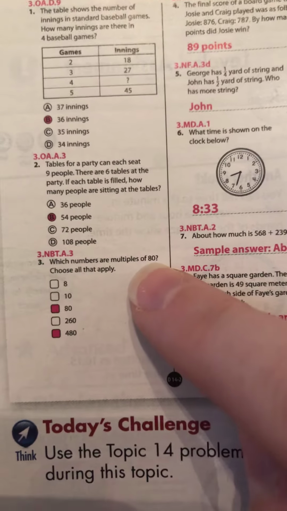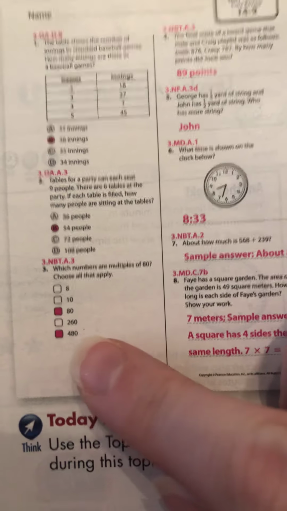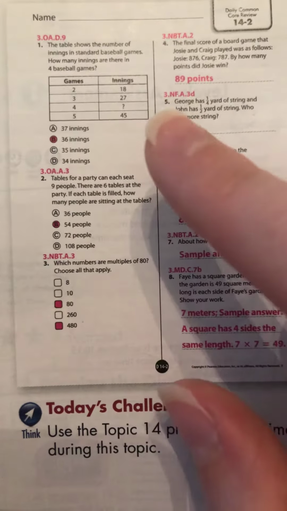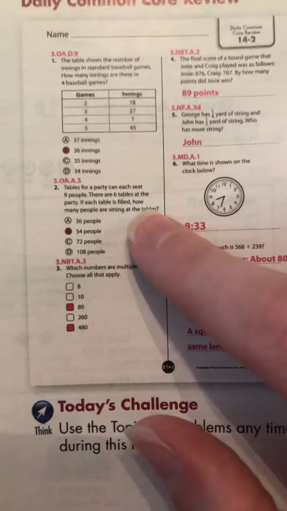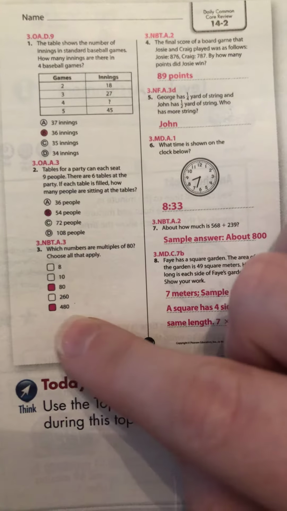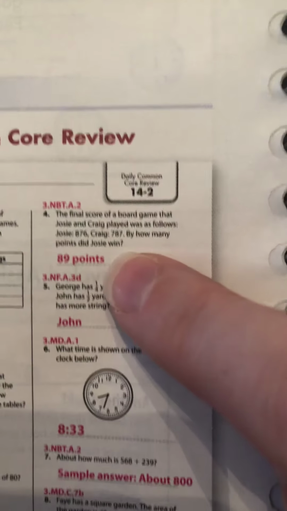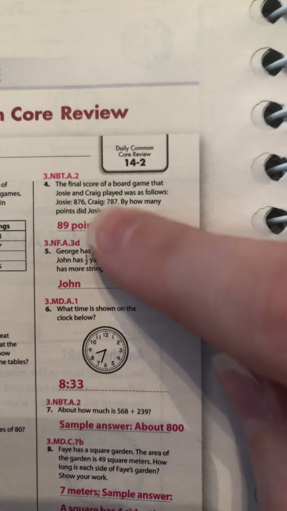Which numbers are multiples of 8? And that would be like 8 plus 8 would be 16. And then you would do your 8s, and it would be 8, 16, 24, 32, 40, 48, and 80. There we go. And then right here, the answer is 89 points.